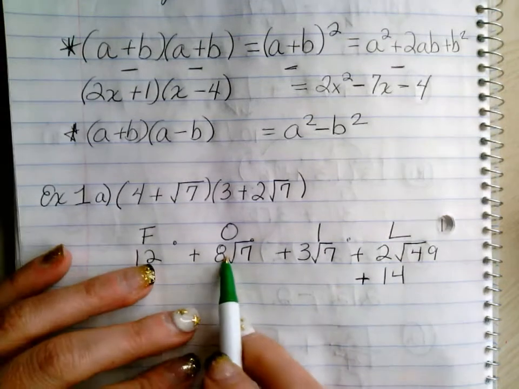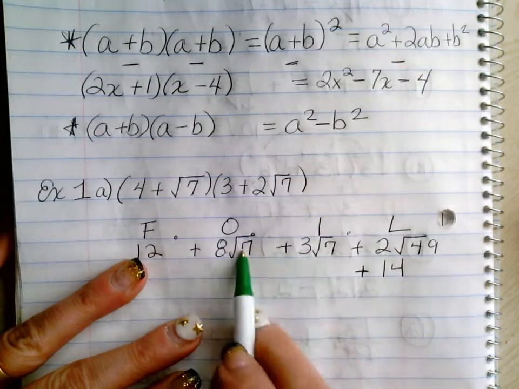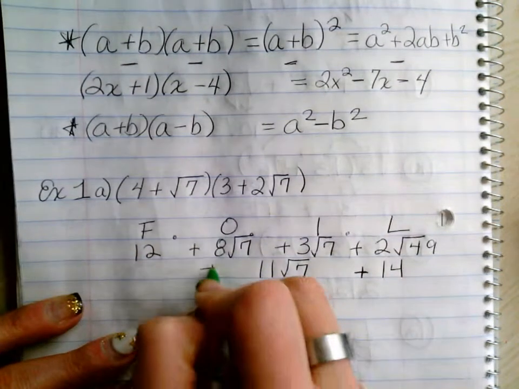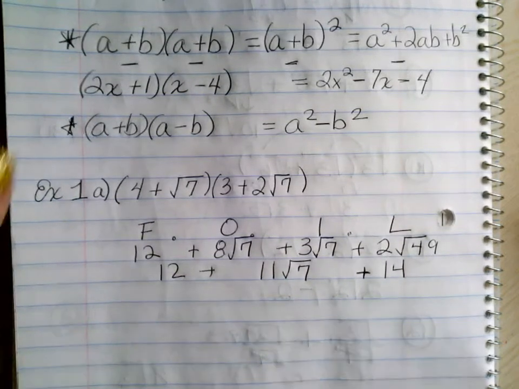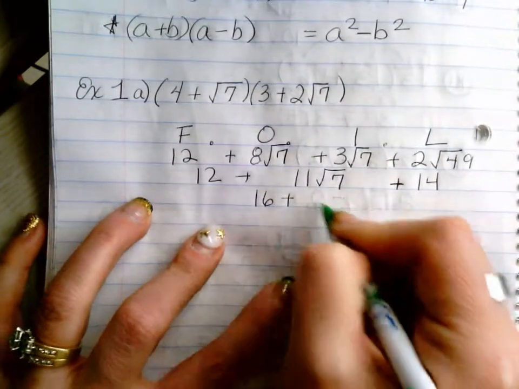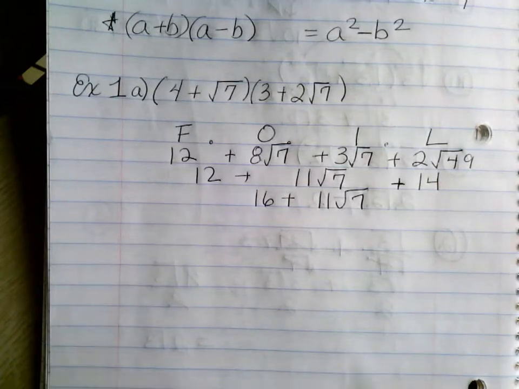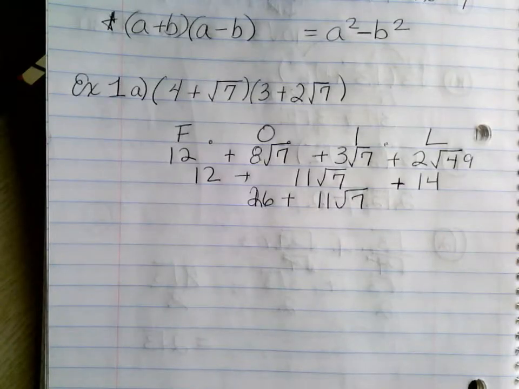Okay. The 8 radical 7 and the 3 radical 7 get combined, giving us 11. And you bring down your 12. Finally, combine your 12 and your 14. And you should end up with 16 plus 11 radical 7. Try 26 plus 11 radical 7. Okay? All right, that's A.